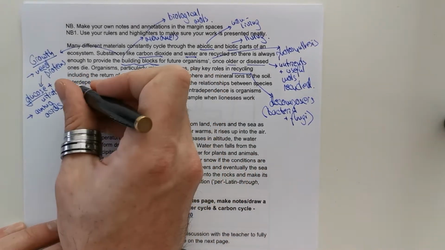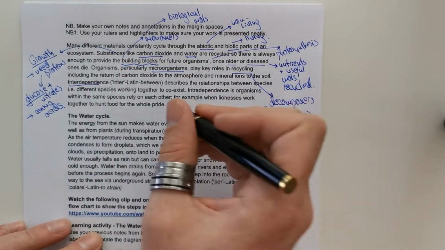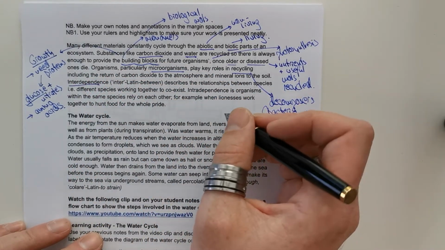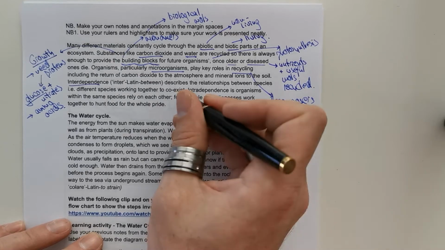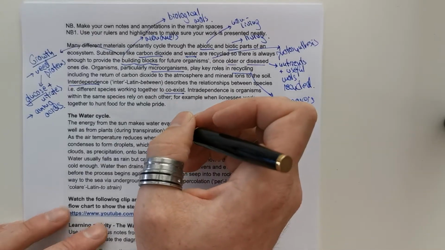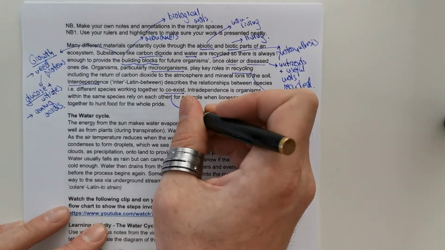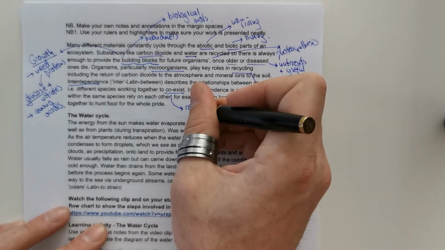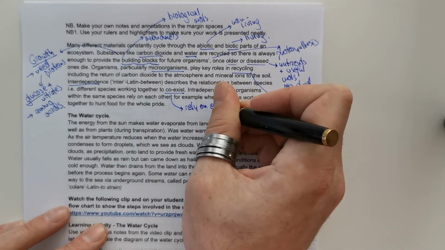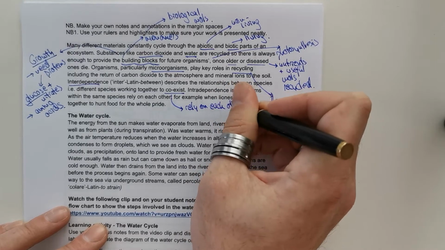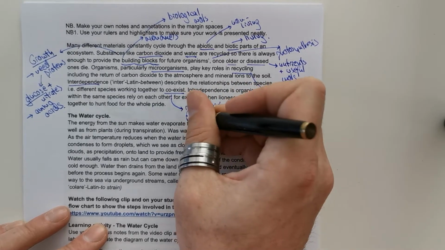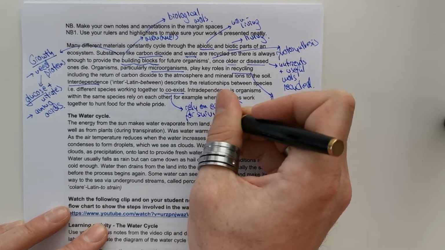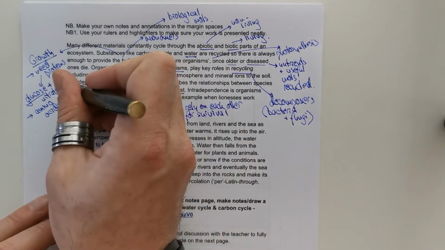Now, interdependence, organisms are working together, they are relying on each other for things that they need for survival.